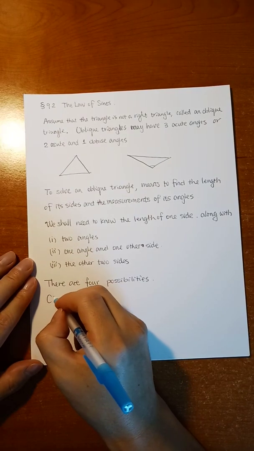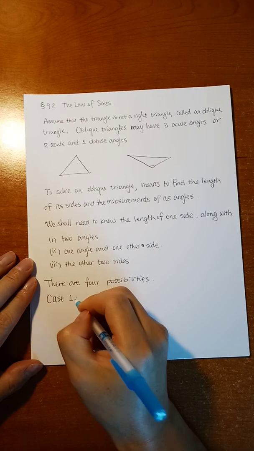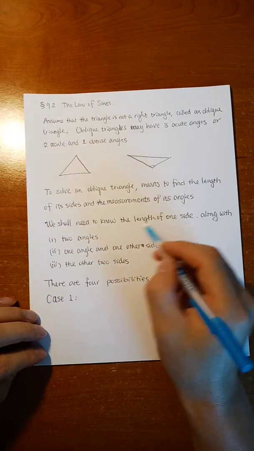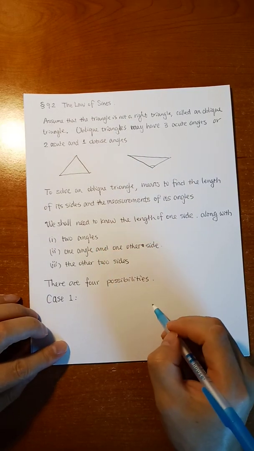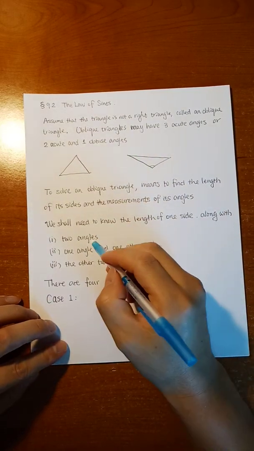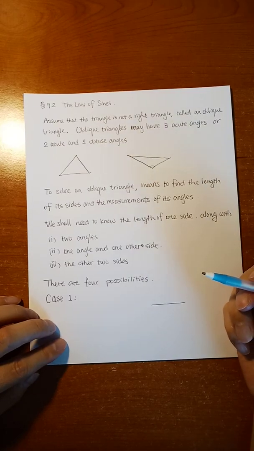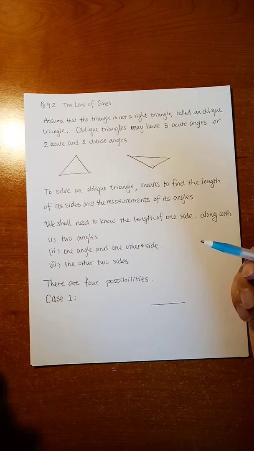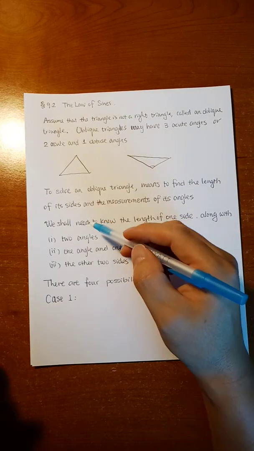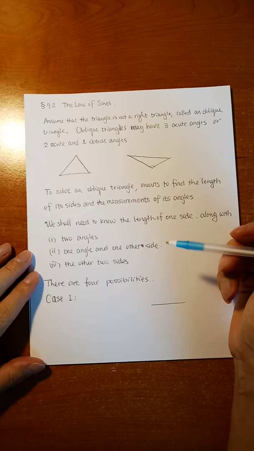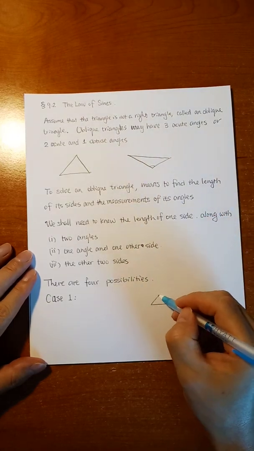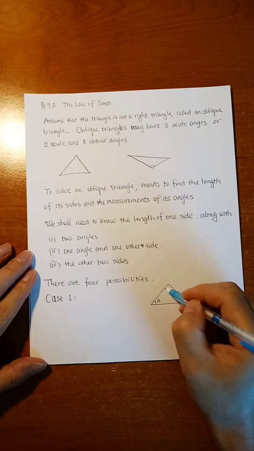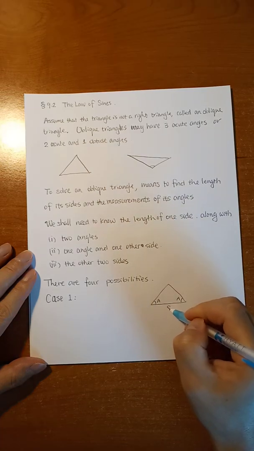Case 1: you know one length, two angles. If you know two angles, you know all three angles, because the sum of the three angles is 180 degrees. So two angles will determine the third angle. You know this angle, you know this angle, and assume we know this side.